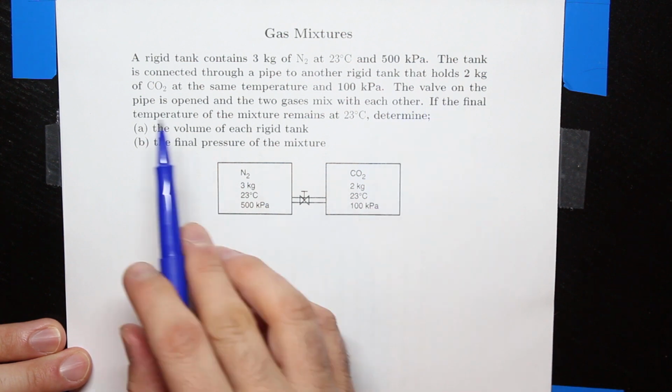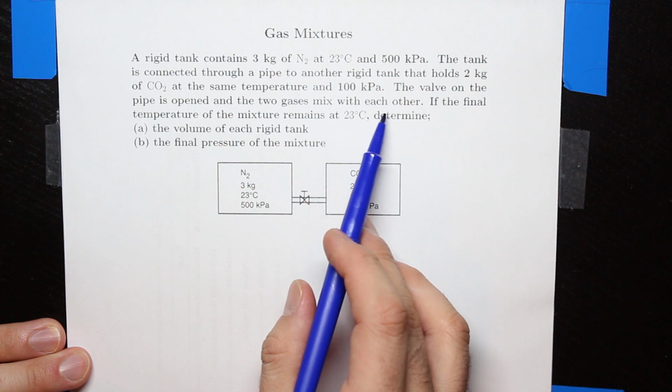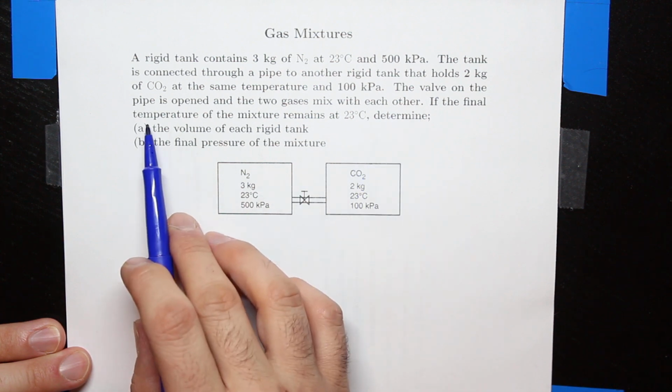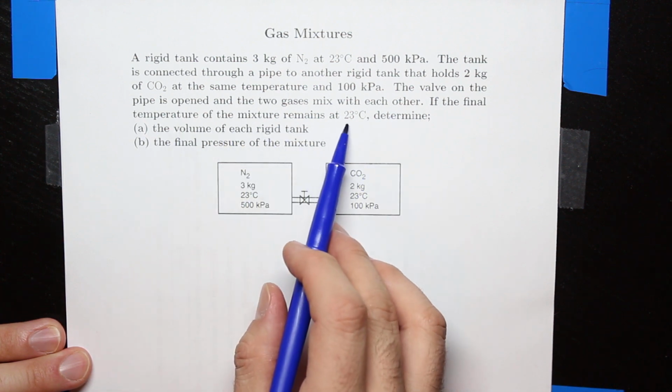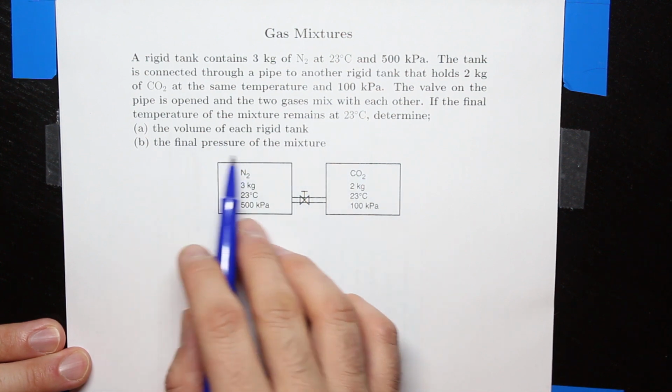Here it says the valve on the pipe is opened, like this thing is opened, and the two gases mix with each other. So the final temperature is given at 23 degrees C. The question is asking for the volume of each rigid tank as well as the final pressure.